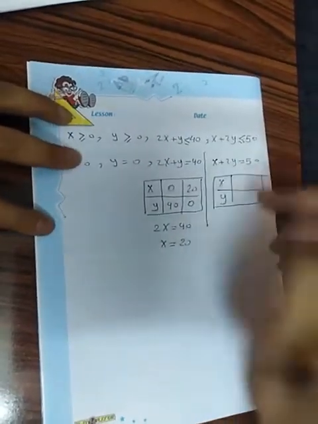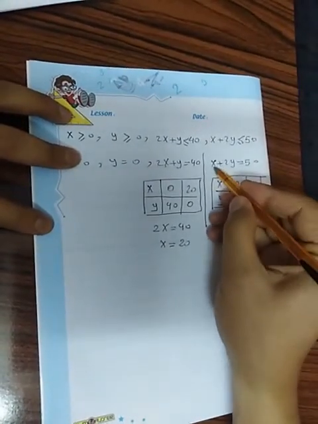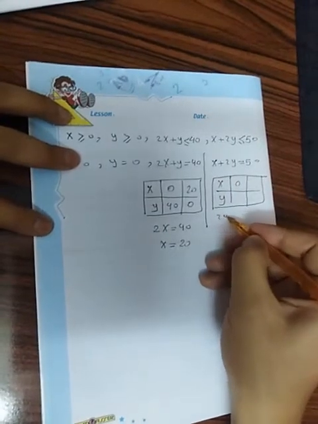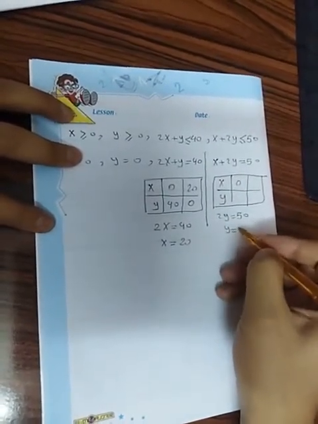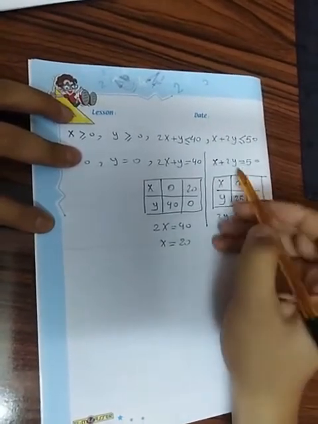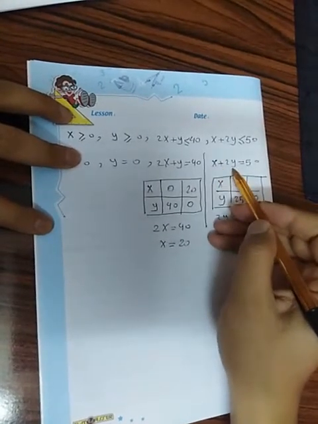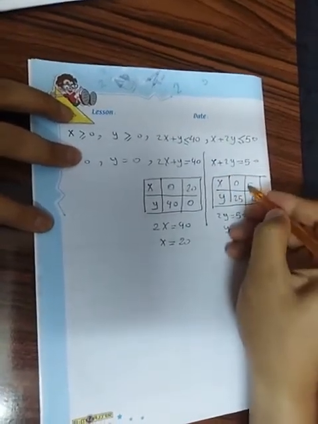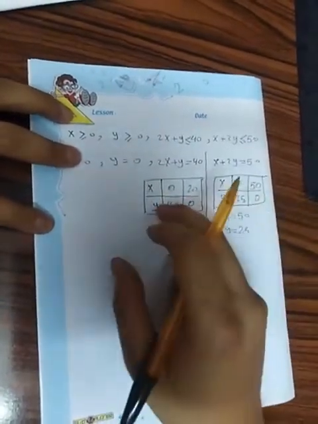The other equation: put x equals 0 and get y. 2y equals 50, y equals 50 divided by 2 equals 25. Put y equals 0: x plus 2 times 0, 0, x equals 50.